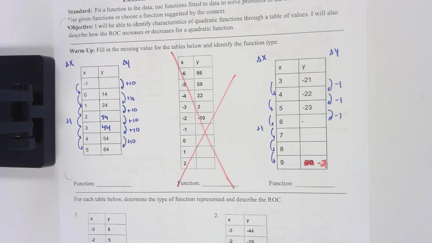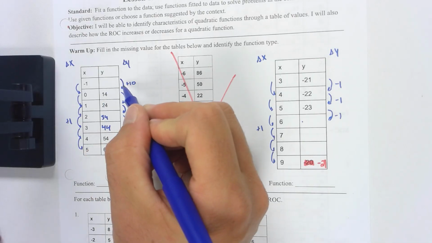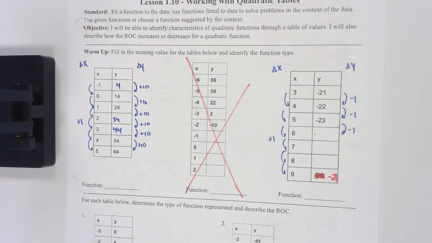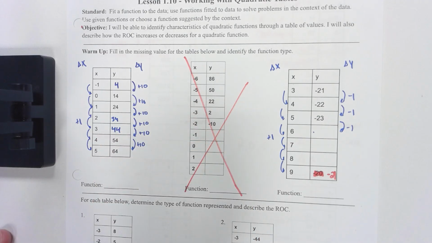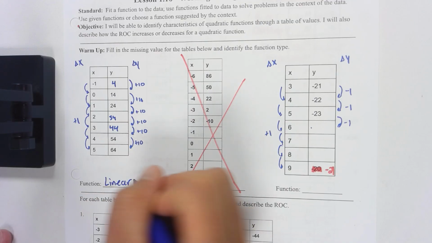Then remember, if we go the opposite direction of where our arrows are indicating, we do the opposite operation. So instead of 14 plus 10, I'll do 14 minus 10, making that missing space 4. Because this rate of change is constant, and constant without the plus or minus, that means this is a linear table.